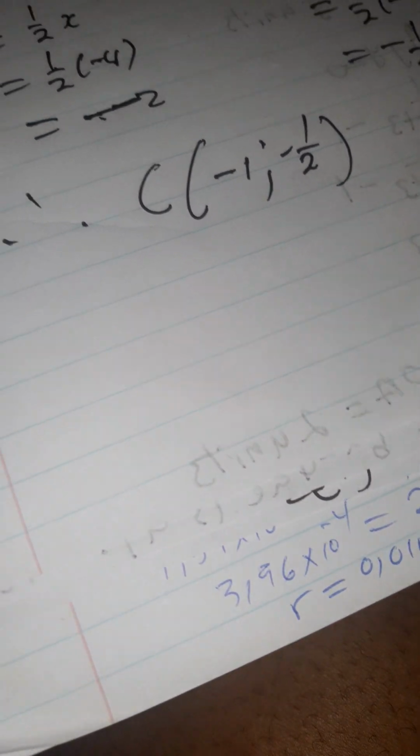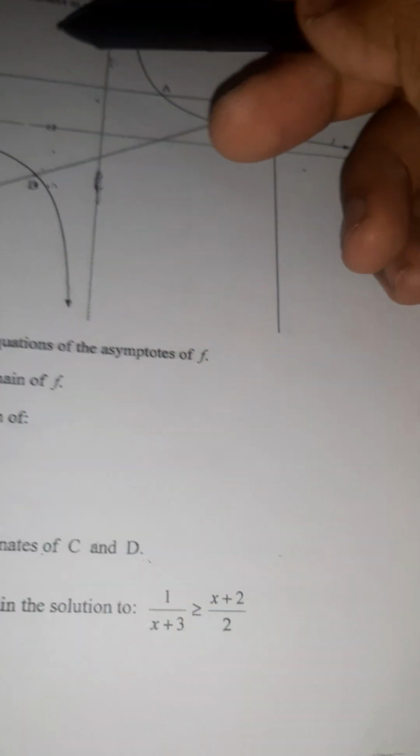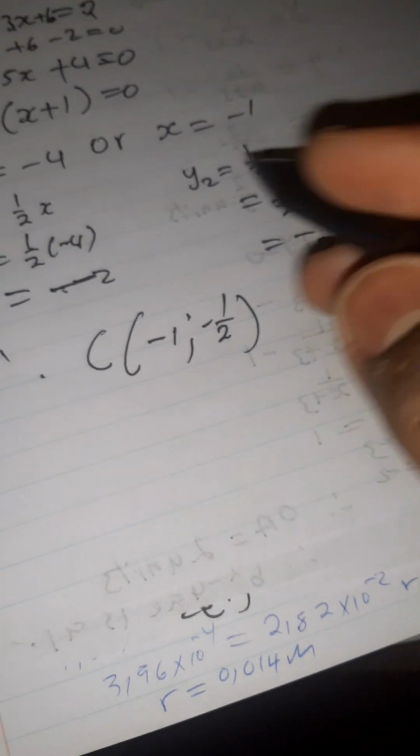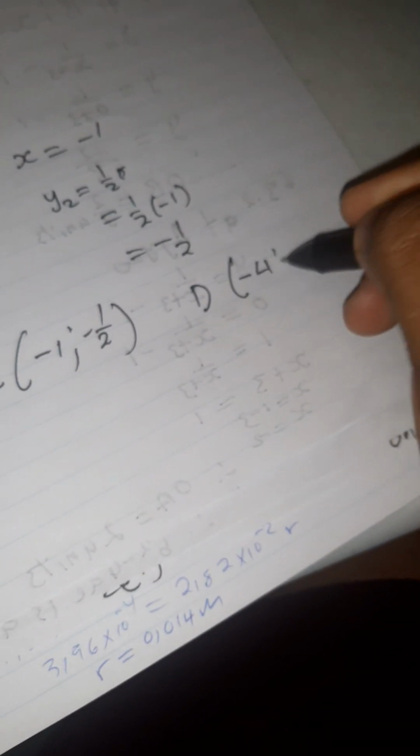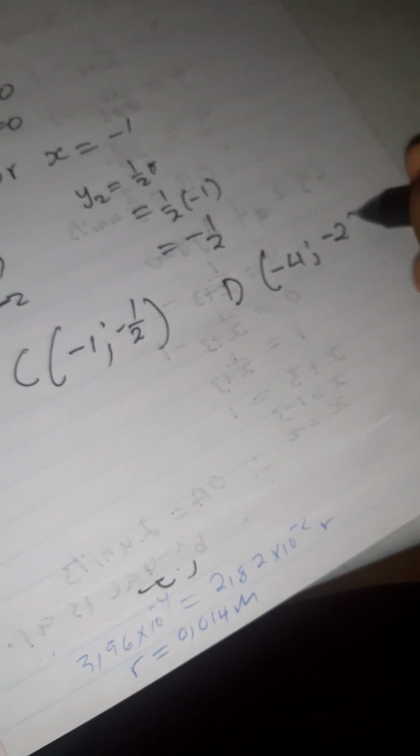Then my coordinates for D, let's check, where is D? It is also on the negative side of the x value and the negative side of the y value. So I'm going to start with negative 4, because C is here, D is here. So D is far from C. That's why I'm going to say negative 4 and negative 2. So we are done.